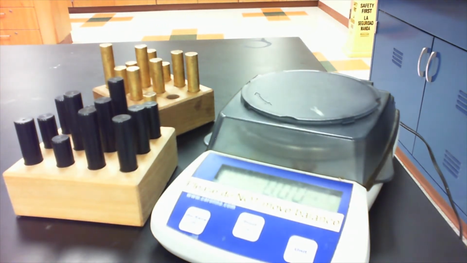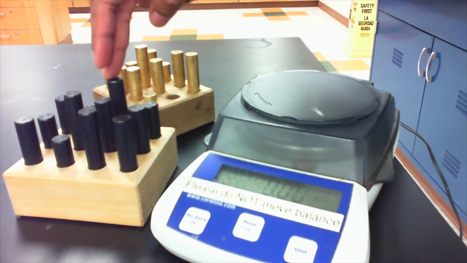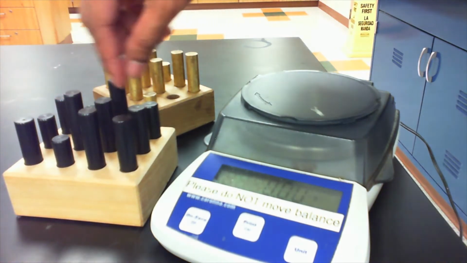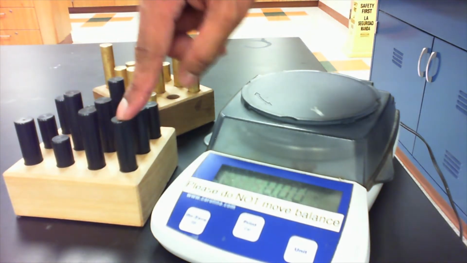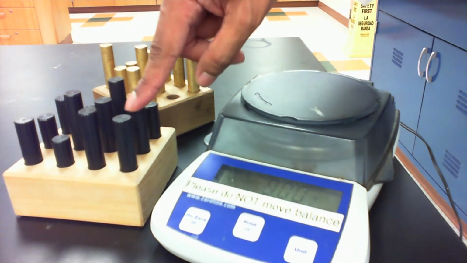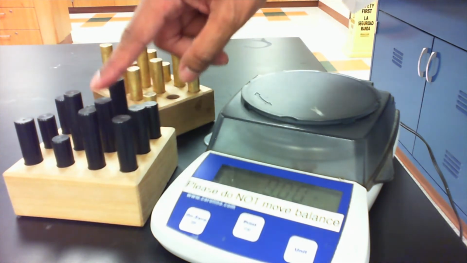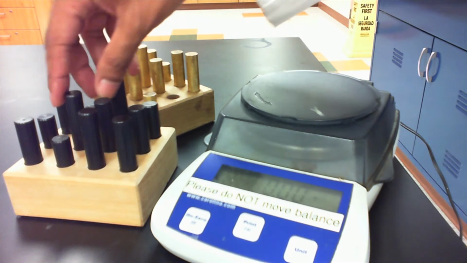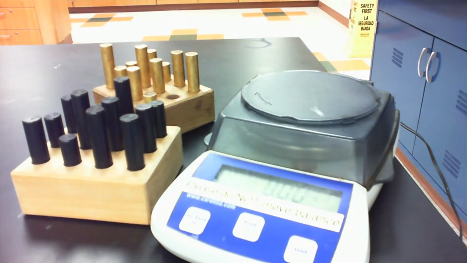Right, so we're going to choose two different samples that we have here, and in each of these we're going to select five, for instance of the black rods, that have fairly different sizes, right? We don't want to choose two that are really similar in size.